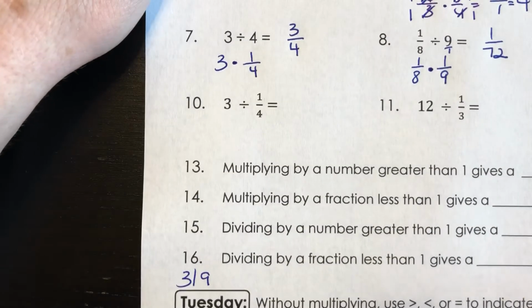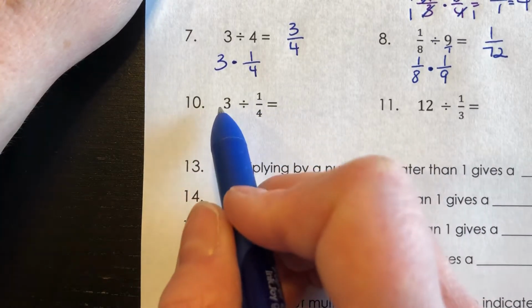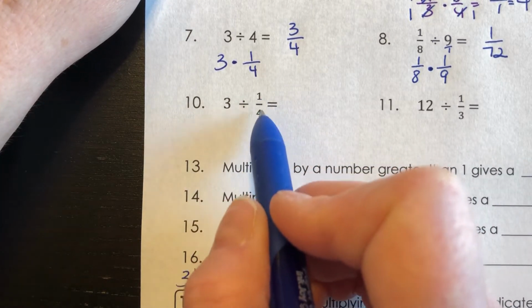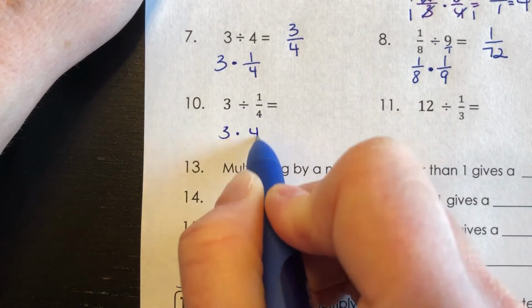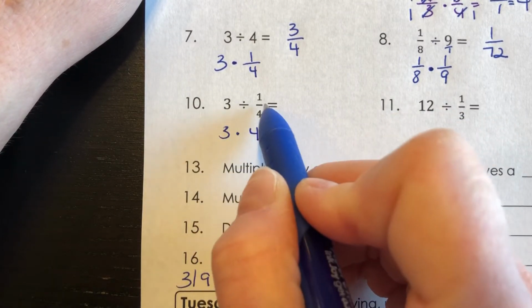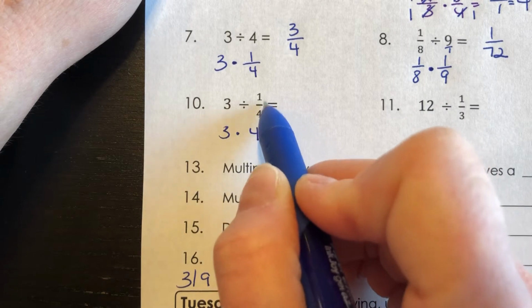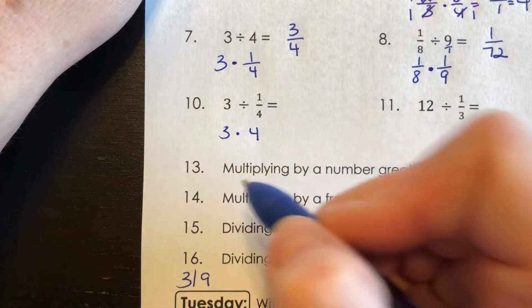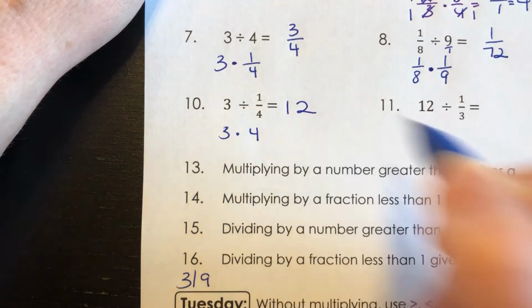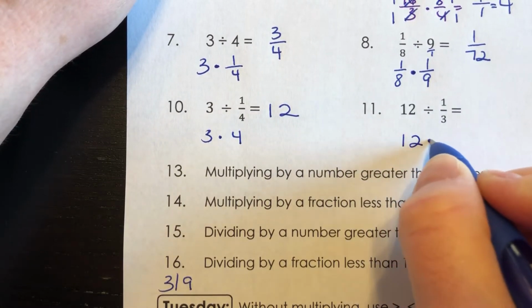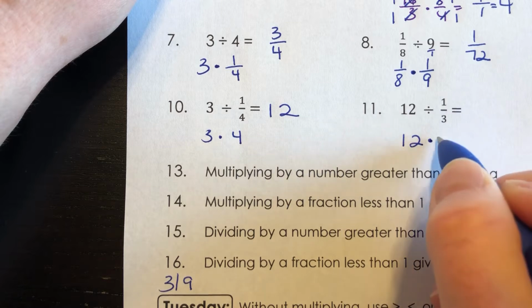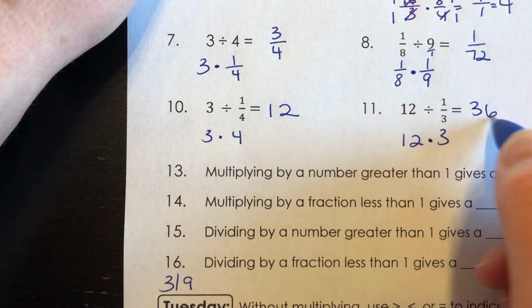For number 10, I'm taking 3 and I want to know how many 1/4 pieces are there in 3? Well, there are 4 1/4 pieces in 1. So in 3, there would be 3 times 4. So again, I'm multiplying by the opposite of 1/4, which is 4, if you flip those around. 4 over 1 is 4, right? So we get 12. 12 divided by 1/3, that is the same as 12 times what? Reverse that, 12 times 3, which is 36.